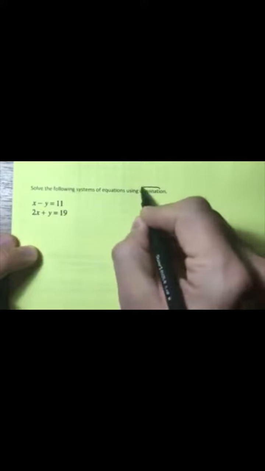Alright, so we're going to move on from substitution to elimination. So we've done graphing, we've done substitution, and now we're going to do two problems using elimination. So this top equation, we want to solve the system of equations using elimination. That means we're going to add or subtract the whole equations together to try and get rid of one of the variables.